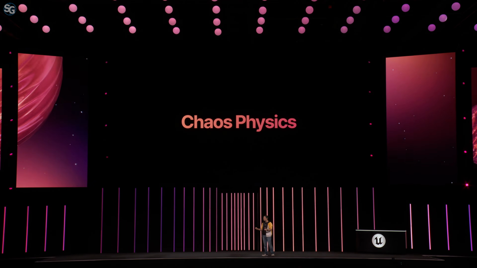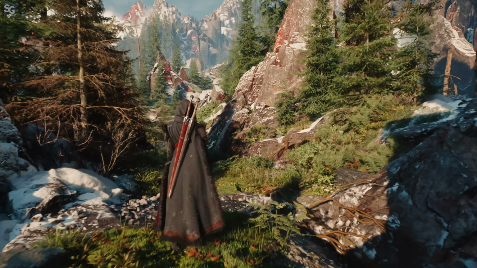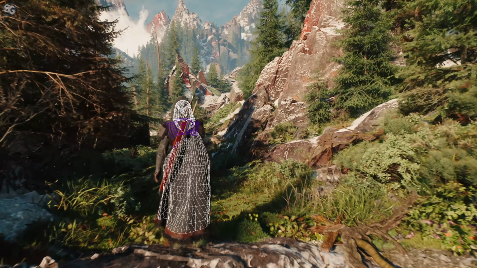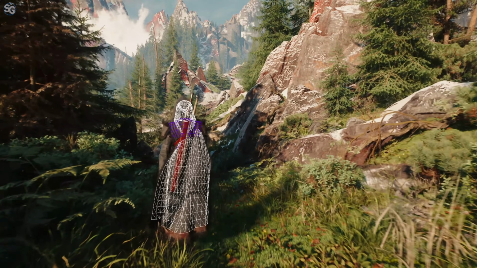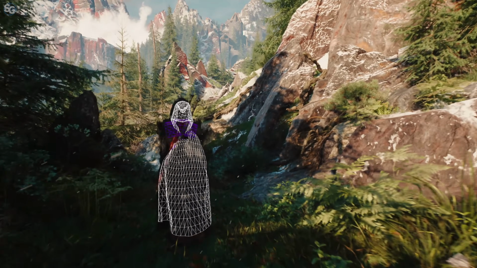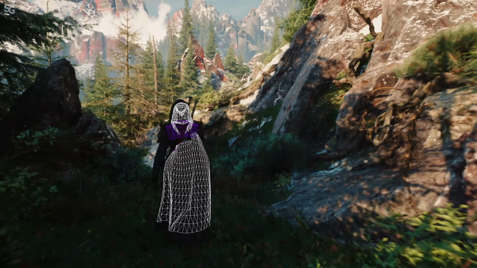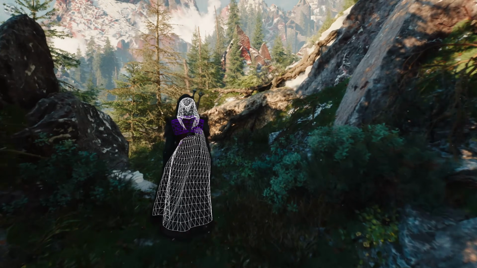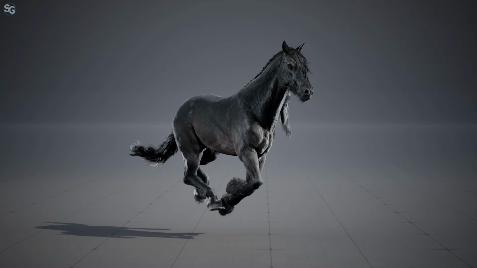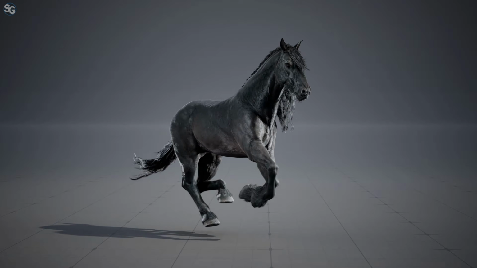For Chaos Cloth, we improved our cloth-to-cloth constraint solution. This removes a lot of collision evaluation when garments are piling up and interacting with each other. Even for a complex setup like Sera's cape, we hit a sub-millisecond budget on PS5. With Chaos Flesh, we introduce procedural muscle activations to make deformation and motion more natural.